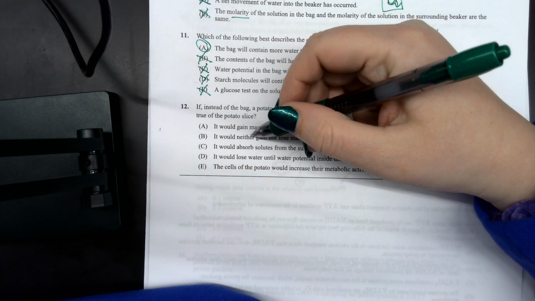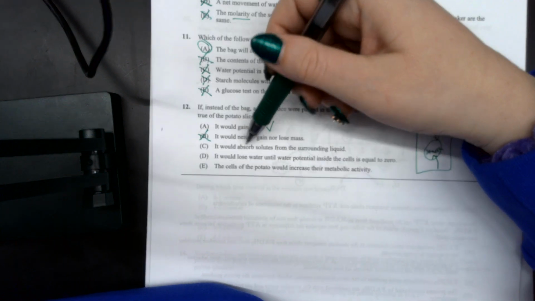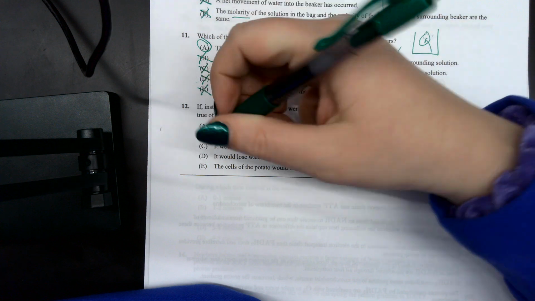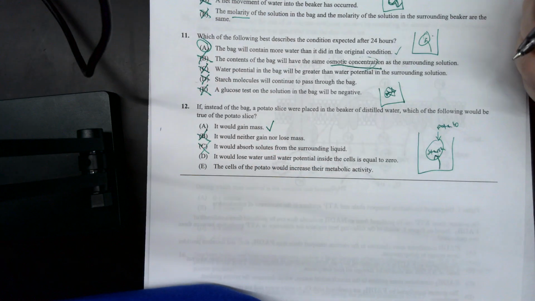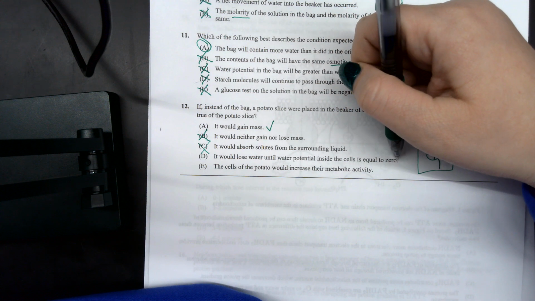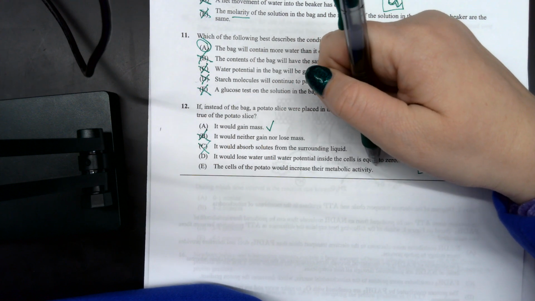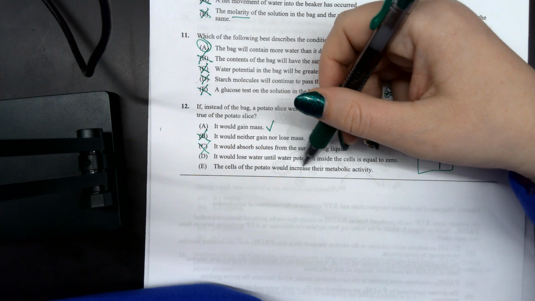Let's check the others. It will neither gain nor lose mass. No, because water is going in. It would absorb solutes from the surrounding liquid. There's no solutes in distilled water. It would lose water until water potential inside the cell equals 0.